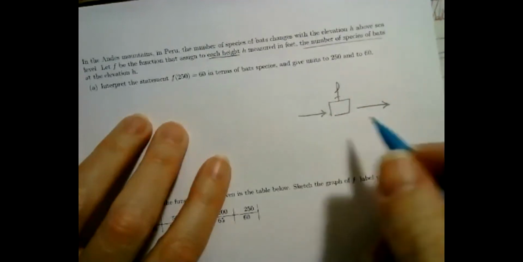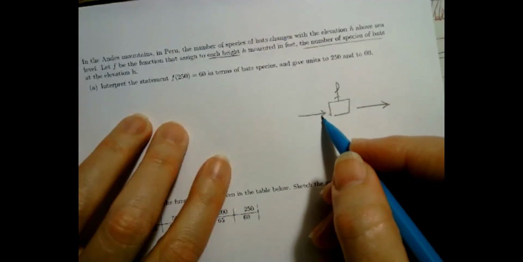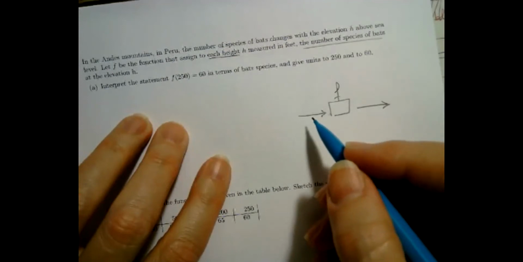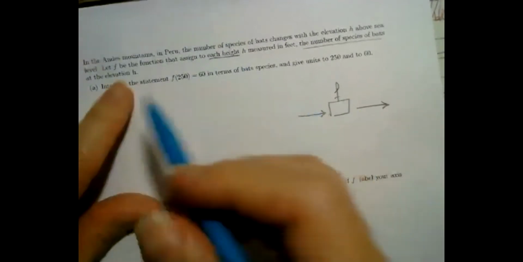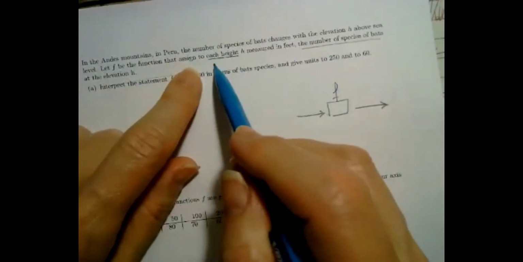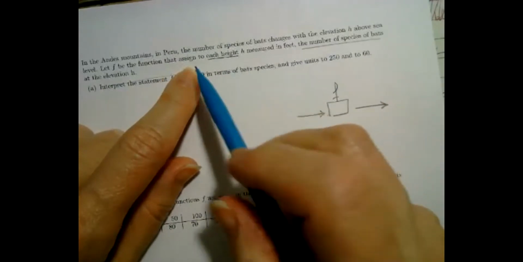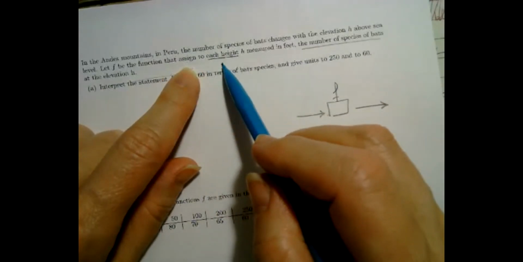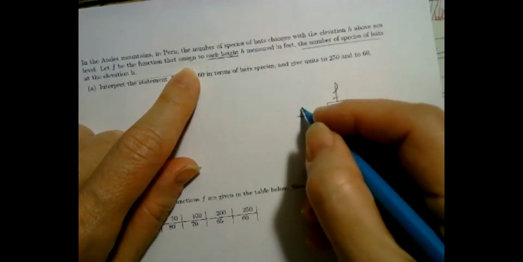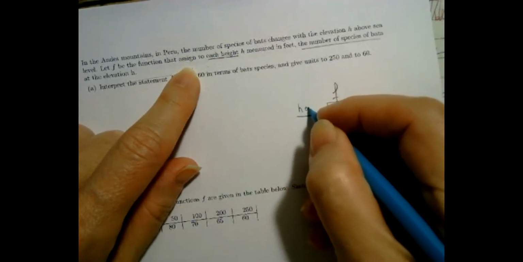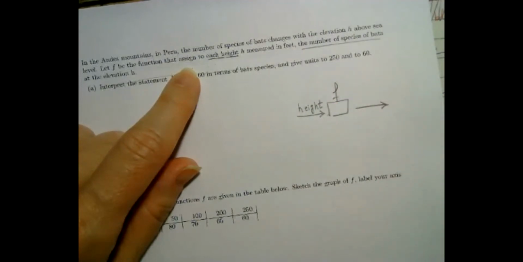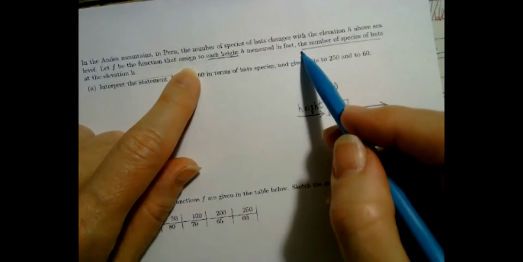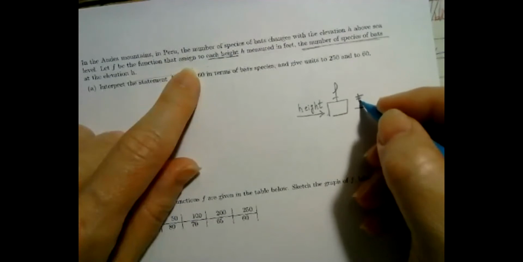What does it spit back? I don't want the foot number. What does the 250 represent? Forget about this line for a second. What do you give it? It is assigned to what? The height. So what do you give it? You give it the height. What does it assign to it? The number of bats at this height.